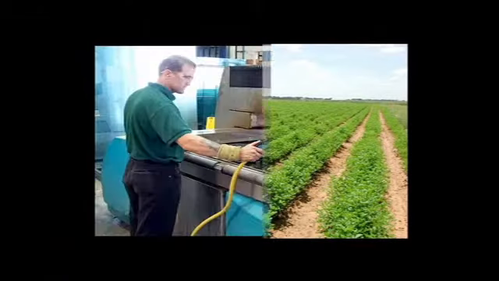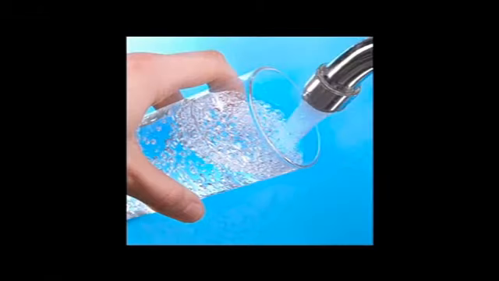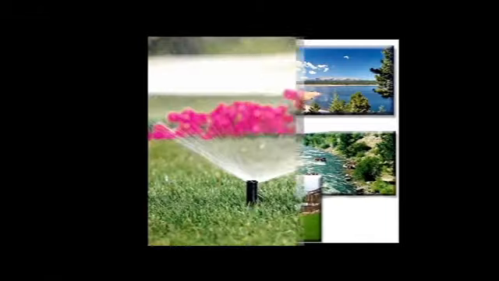Let us discuss the utilization of water. Water resources are sources of water that are useful or potentially useful to humans. Uses of water include agricultural, industrial, household, recreation and environmental activities.